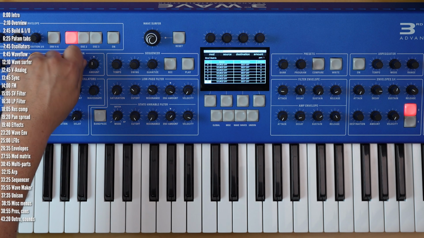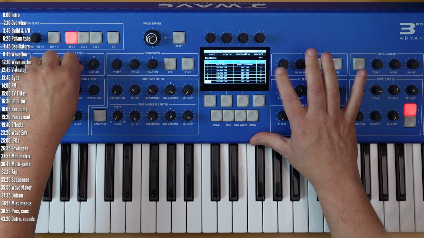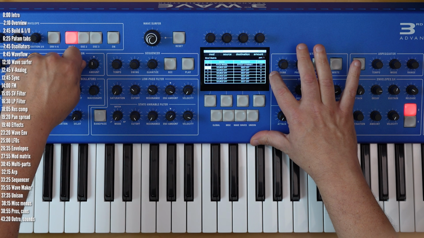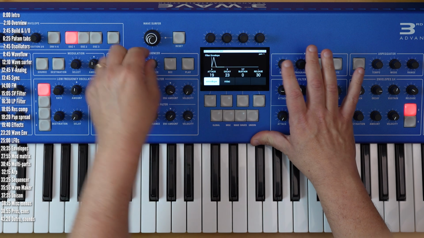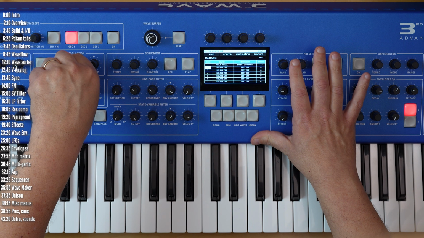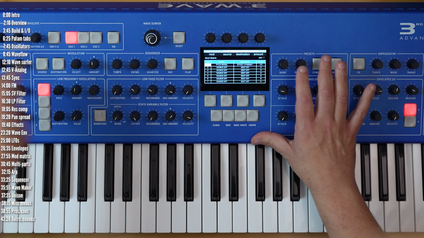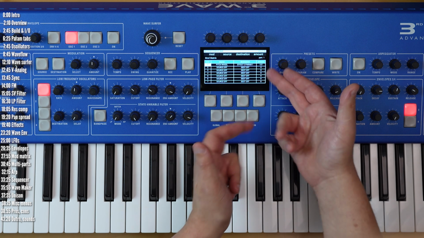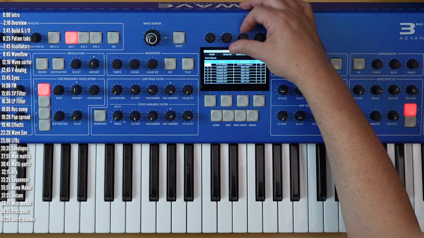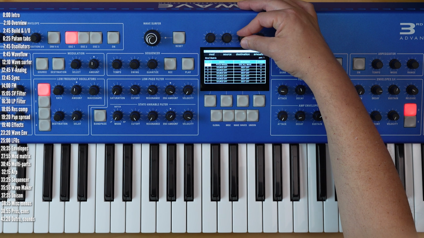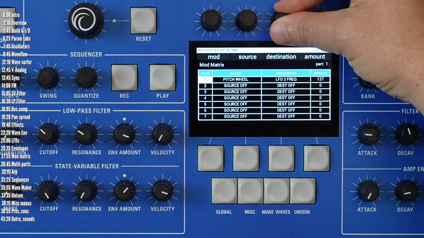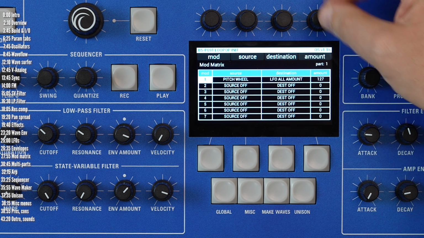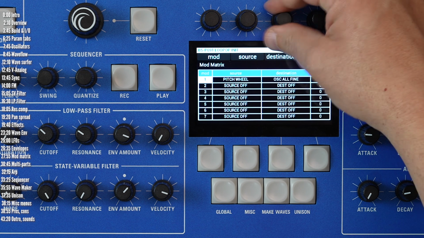So the mod matrix is fun, easy to use, and useful. One thing that would have been nice to see here would be a control for each slot. So say, for example, if I wanted to have the mod wheel control the mod depth of one of the assignments here, one of the slots. You could still do that for many of the parameters. So for example, LFO amounts or envelope amounts. Here we go. I think it would be nice if they added mod slots here as an option as well.